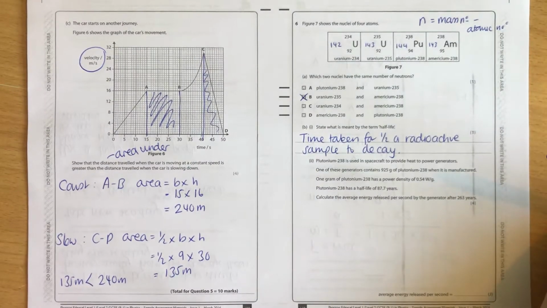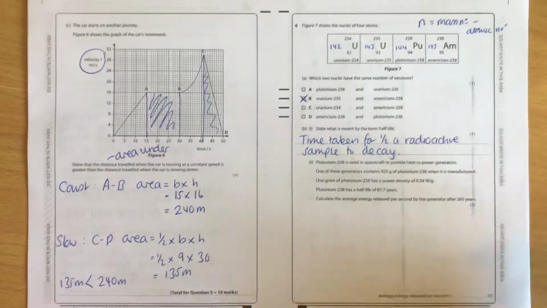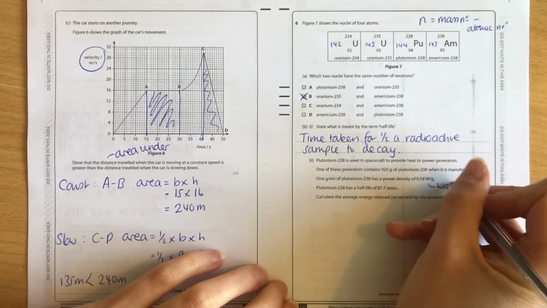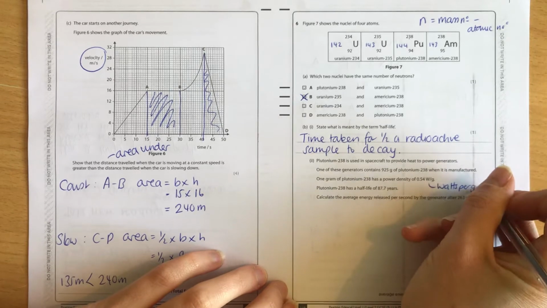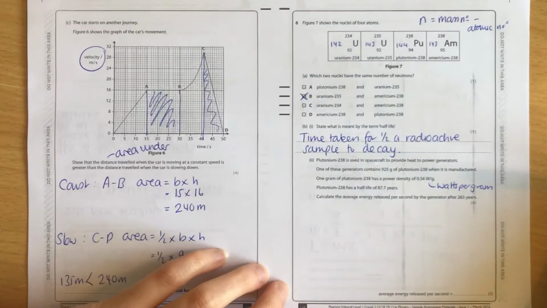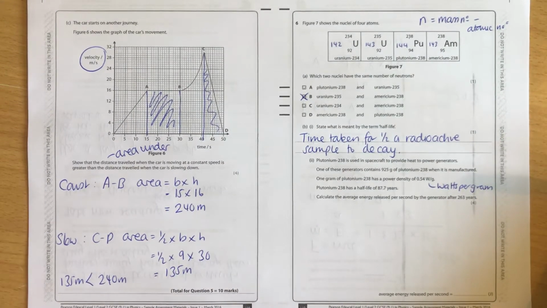Plutonium-238 is used in spacecraft to provide heat to power generators. One of these generators contains 925 grams of plutonium-238 when it's manufactured. 1 gram of plutonium-238 has a power density of 0.54 W/g, that is watts per gram, which is going to be important for us. Plutonium-238 has a half-life of 87.7 years. Calculate the average energy release per second by the generator after 263 years.